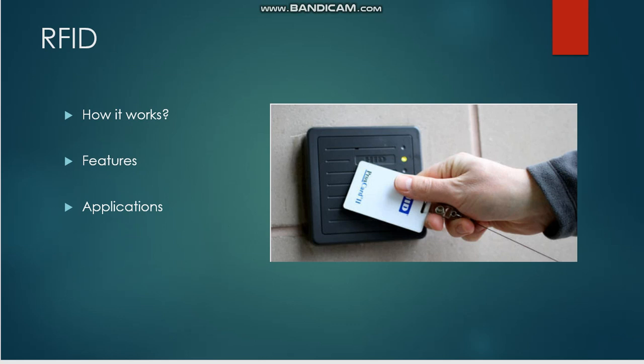When the tag is held close to the reader, the reader emits a signal to the tag. The tag then transmits the information which is stored in its microchip to the reader. RFIDs can be passive or active.